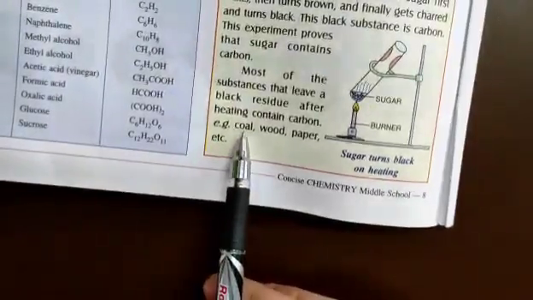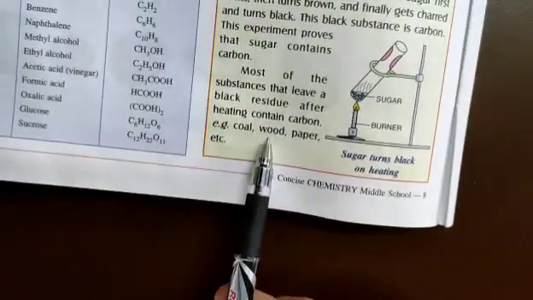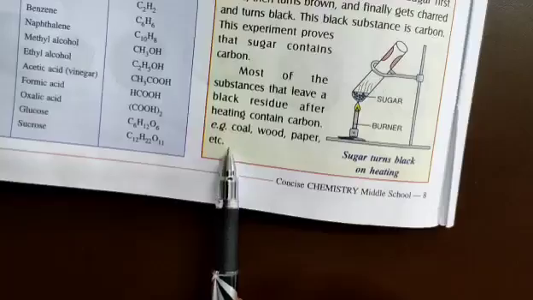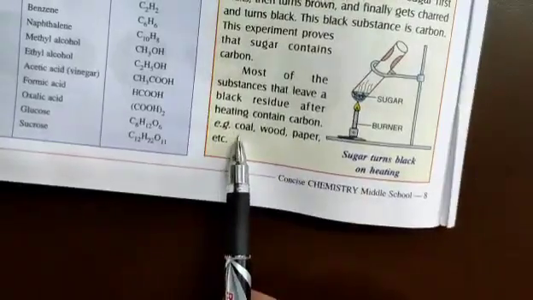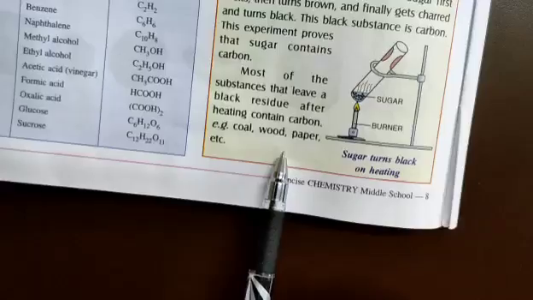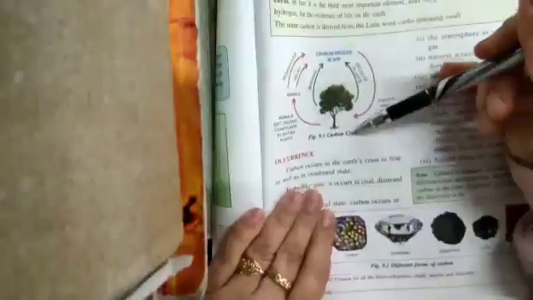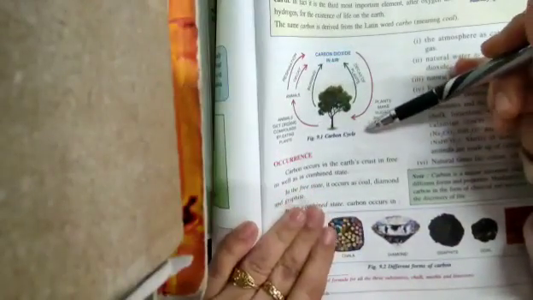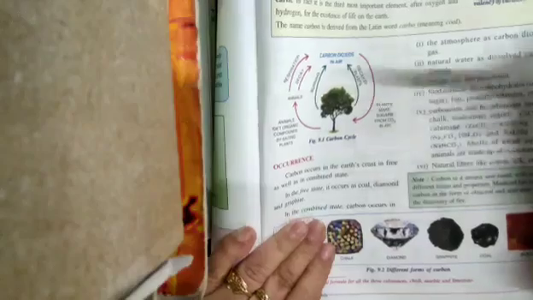If you burn coal, wood and paper, you get a black colored substance, which is carbon. It means coal, wood and paper contain carbon. Now here is the carbon cycle. In this carbon cycle, what happens?